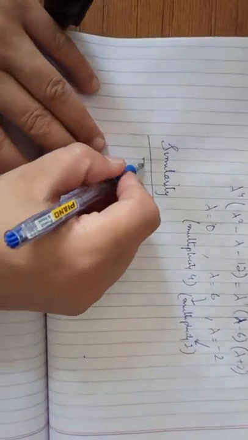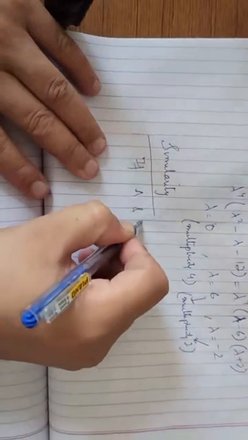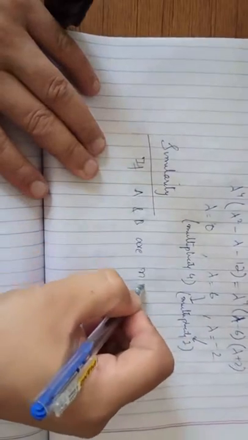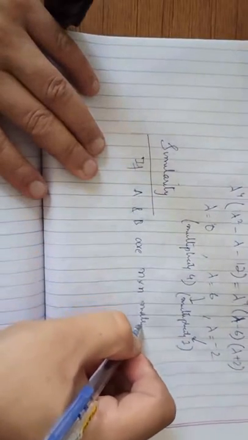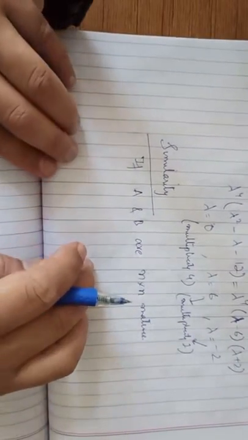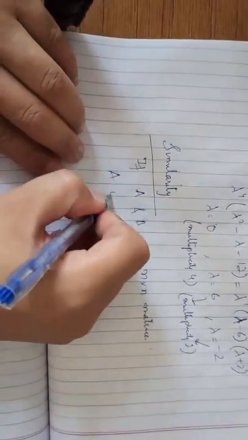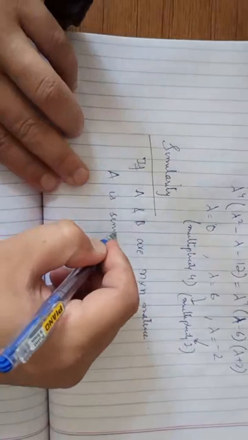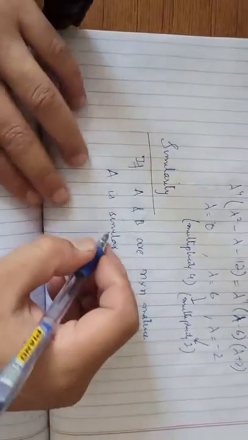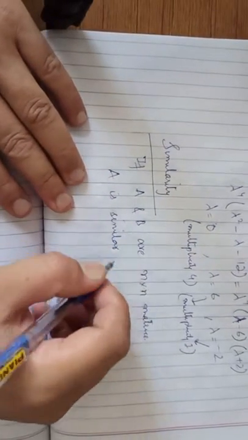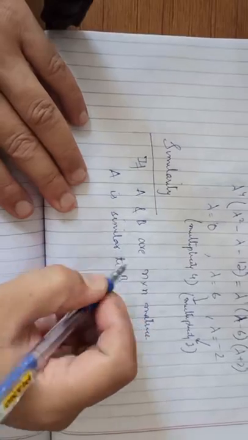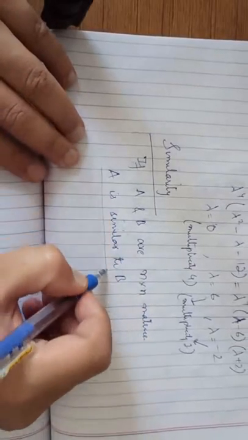If A and B are n by n matrices, then we say A is similar to B. Now this is a different concept from A being row equivalent to B or A being equal to B. This is somewhat different from those notions.